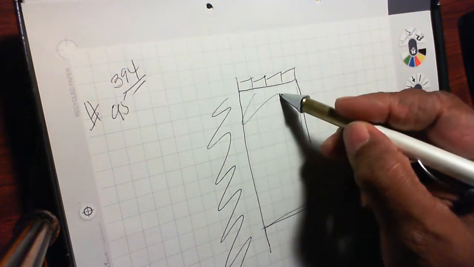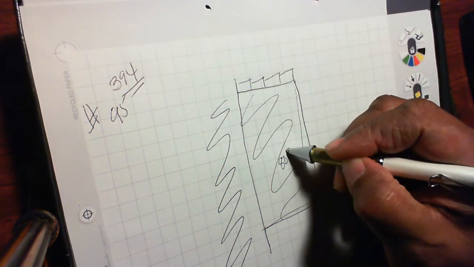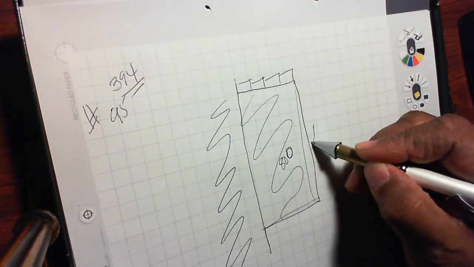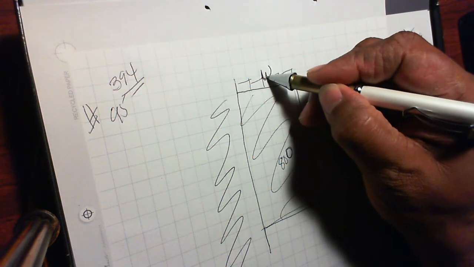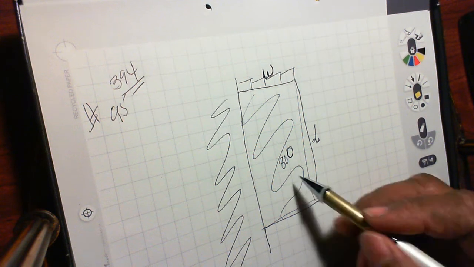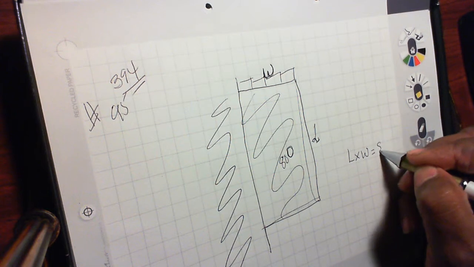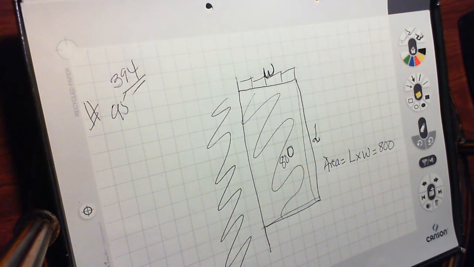So we know the area here is 800 square meters. Now, how do we do this? Well, let's say this is the length and this is the width, right? So one side is the length and the other side is the width. So we know that length times width is equal to 800. That's the area, right?